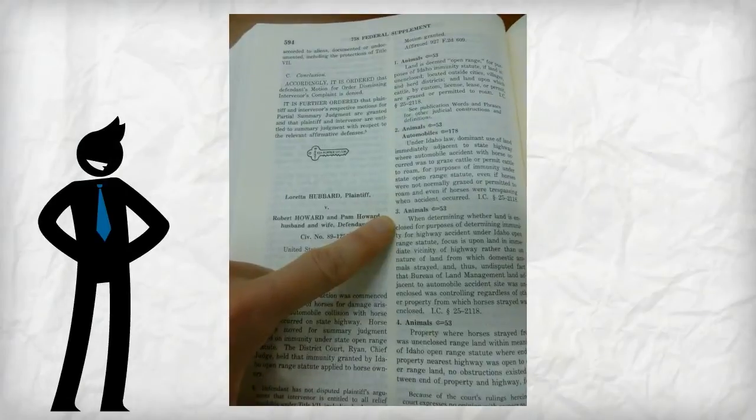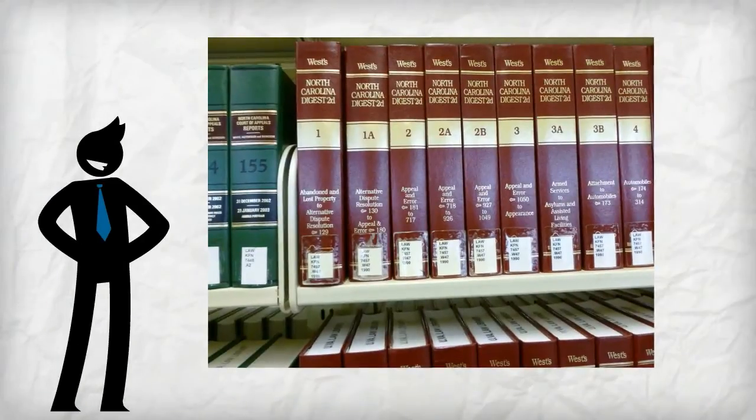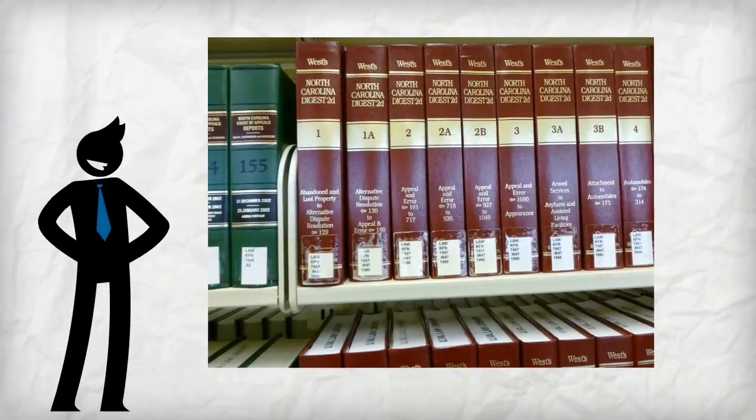When West editors get a case decision from a court, they pick out the legal issues they think are decided in the case and use those to categorize the case under their different topics and key numbers. The digest volumes list cases by topics and key numbers, so they're useful to you as a legal researcher because they give you a way to find cases that are about a particular legal topic that you're researching.